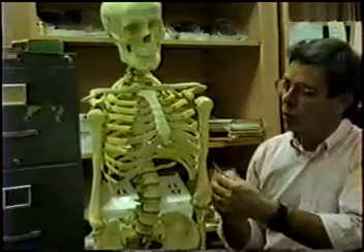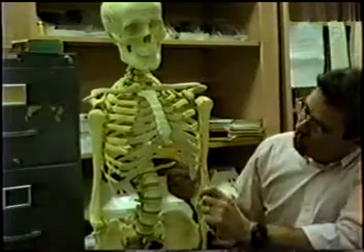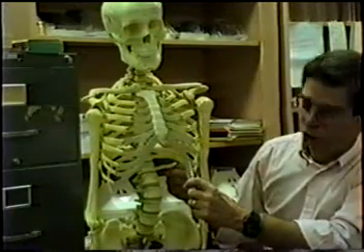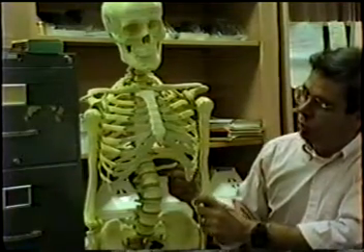A false rib is a rib whose costal cartilage articulates with the costal cartilage of the rib superior to it, such as you see here with this rib here.